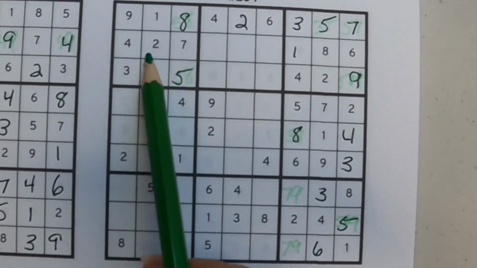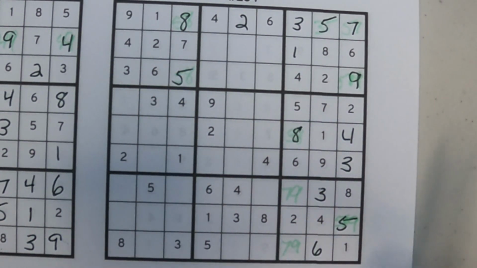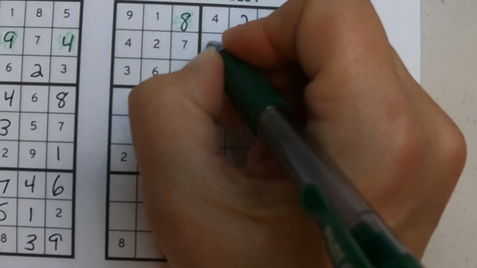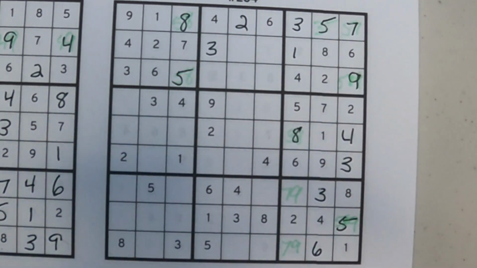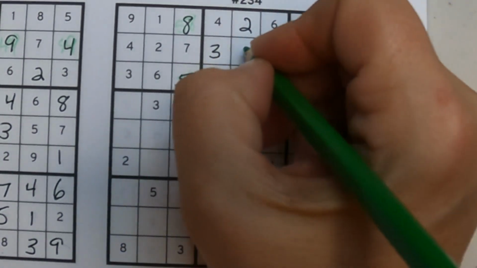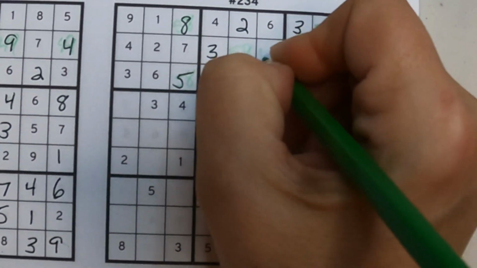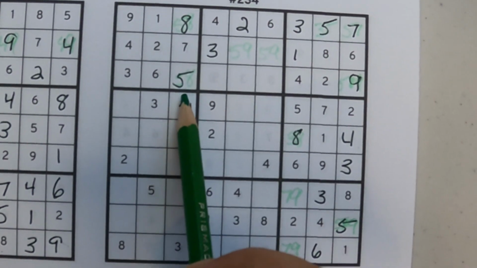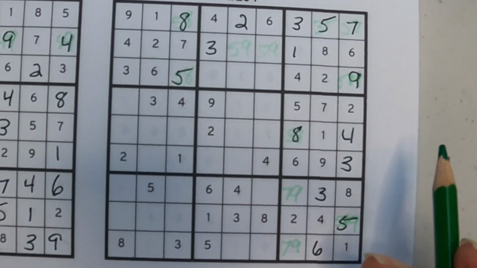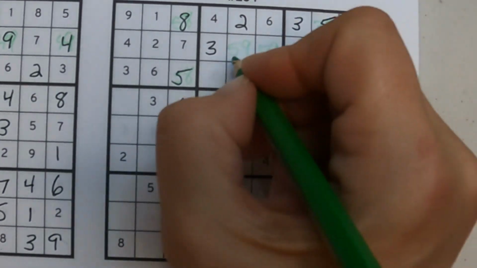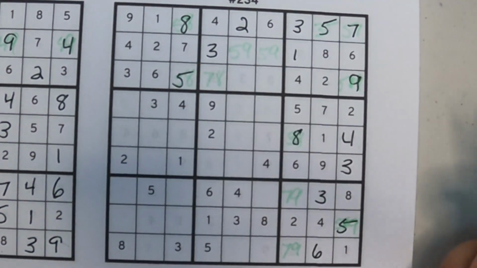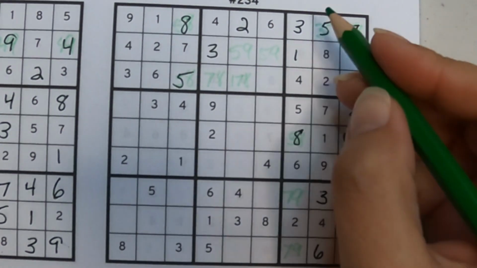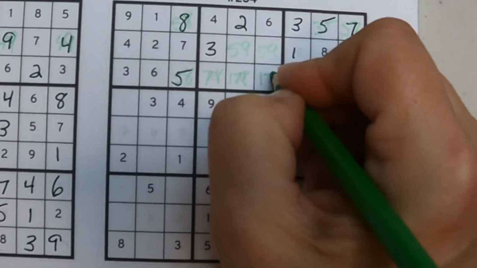If we look at this row, we're missing 3, 5, and 9. We've got a 5 and a 9 here, so this is our 3. No other help. So 5, 9. For this row, we're missing 1, 7, and 8. We've got the 1 here, so 7, 8. No help here, 1, 7, 8, and an 8 here, so 1, 7.